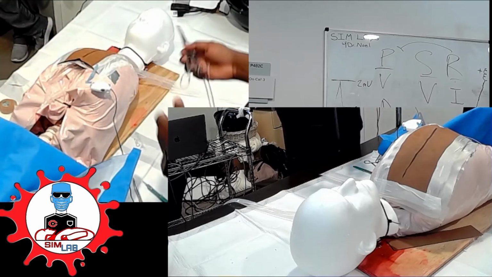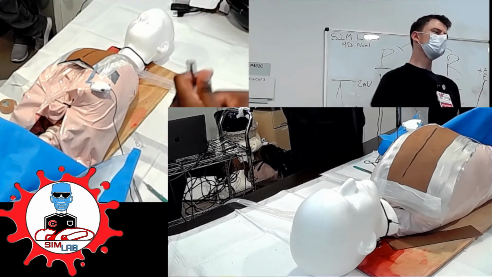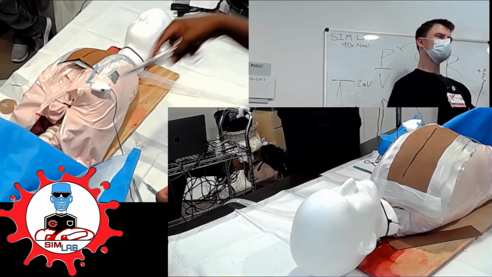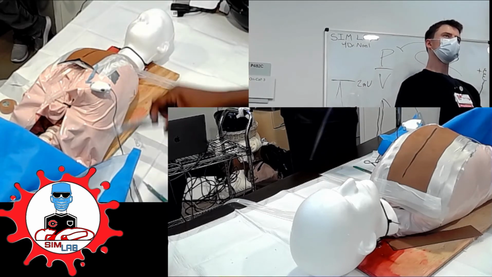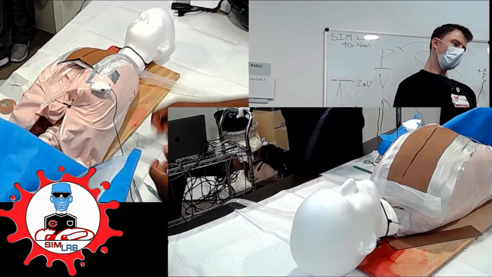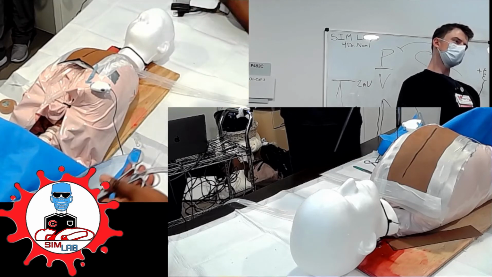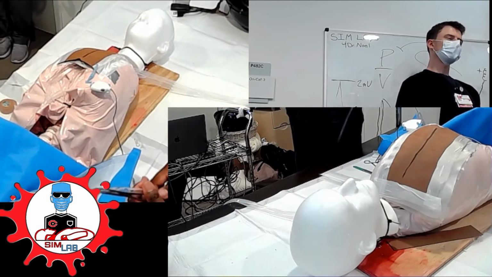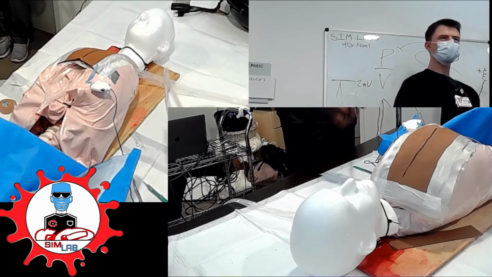If you're draining blood, I'll usually try to aim it more inferior and posterior, where it's going to accumulate, and then suture it in, and then hook it up to drainage. Awesome. All right, put it in.